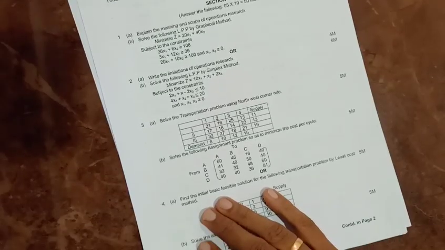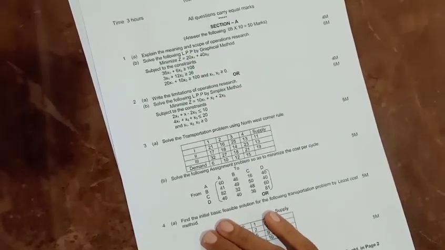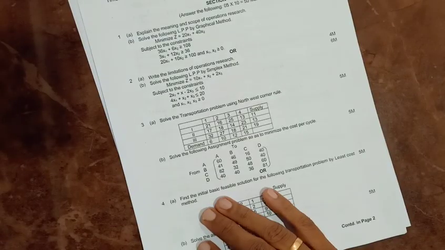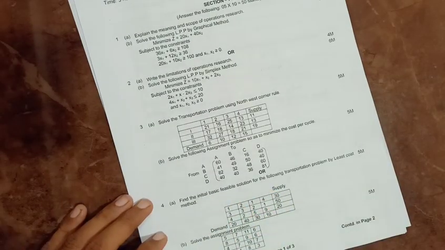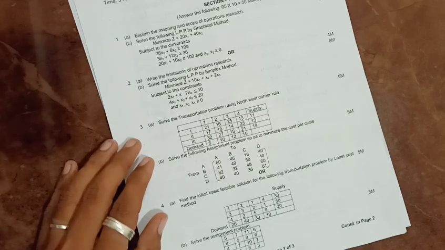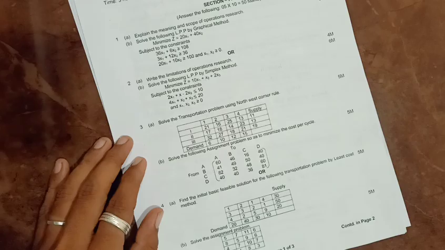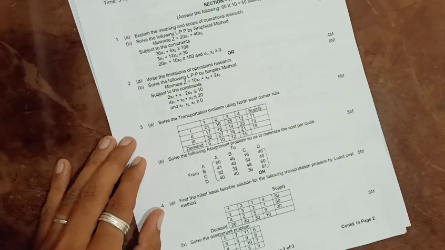Now I will be discussing another important model, linear programming problem solving using Simplex method.